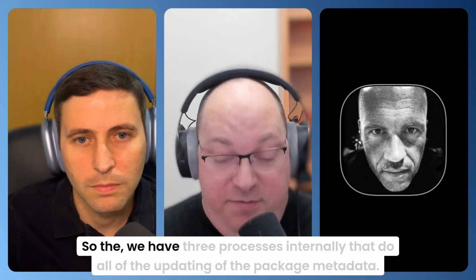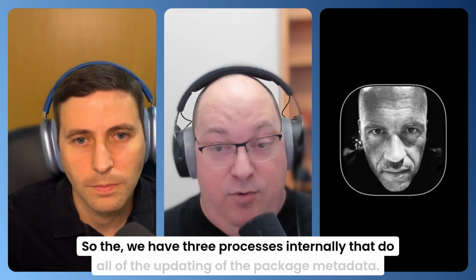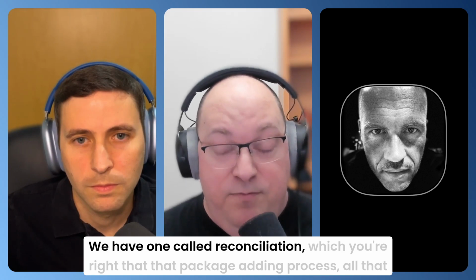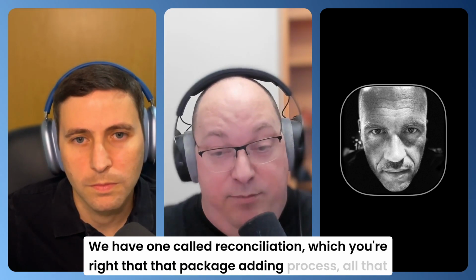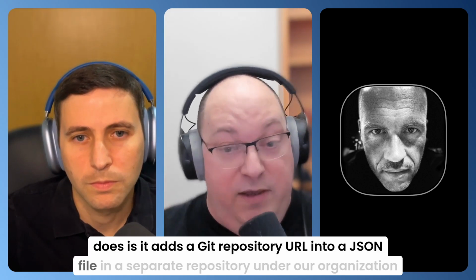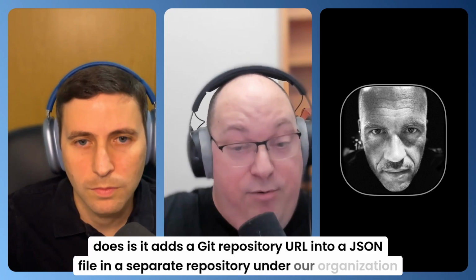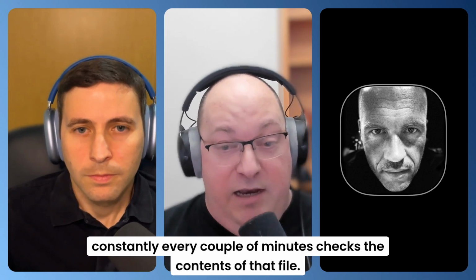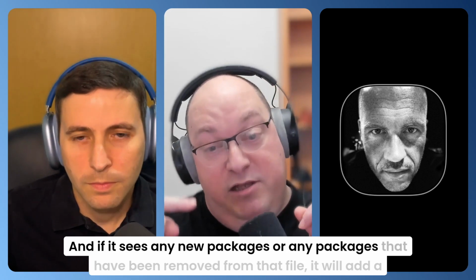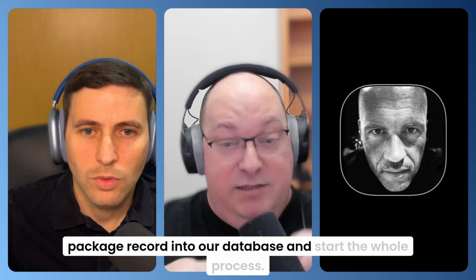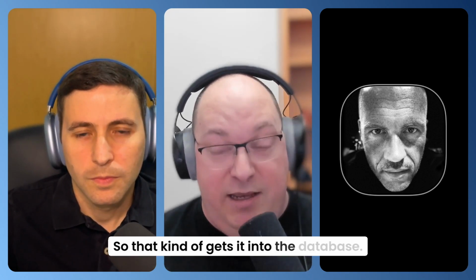So we have 3 processes internally that do all of the updating of the package metadata. One is called reconciliation. The package adding process just adds a Git repository URL into a JSON file in a separate repository under our organization on GitHub. Reconciliation constantly, every couple of minutes, checks the contents of that file, and if it sees any new packages or any packages that have been removed, it will add a package record into our database and start the whole process.